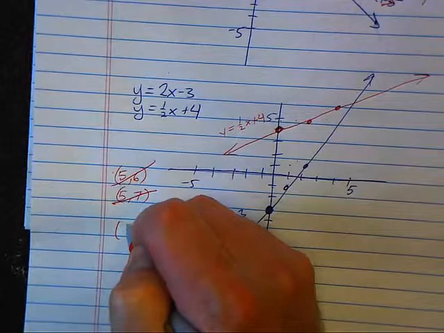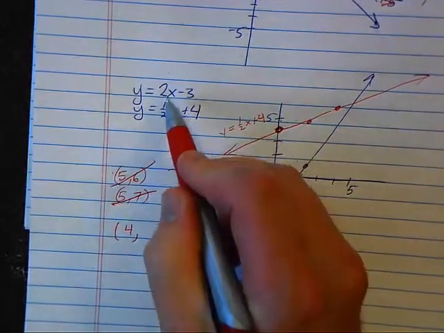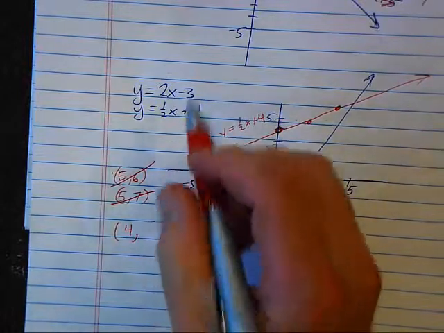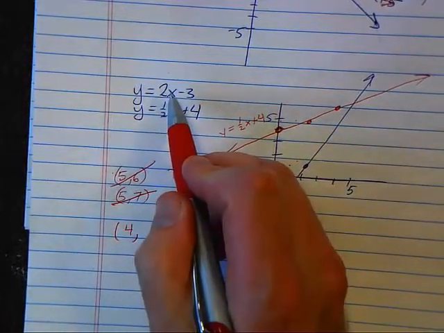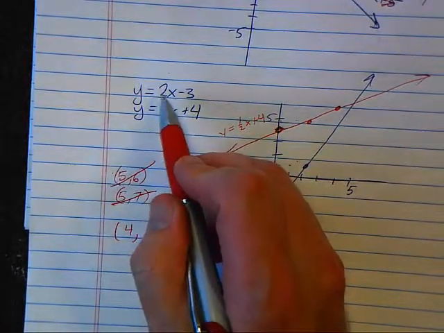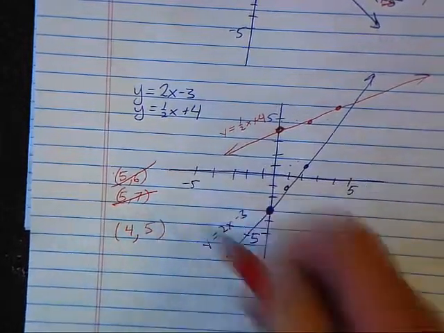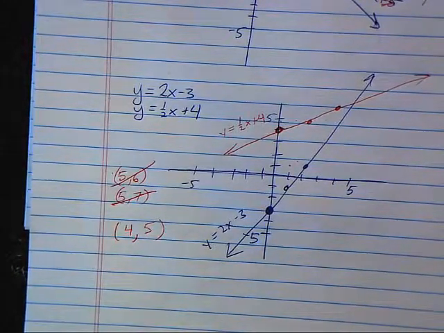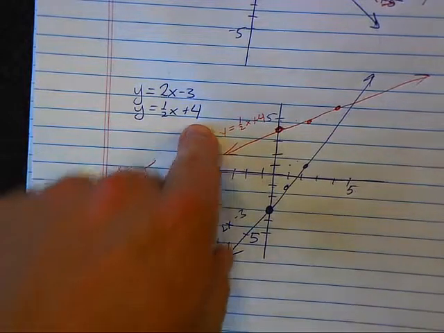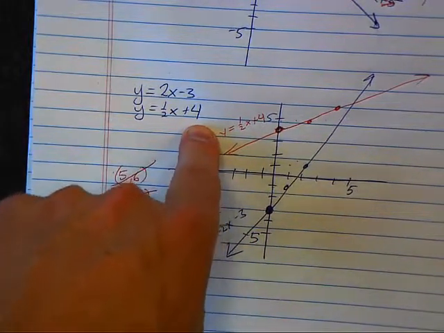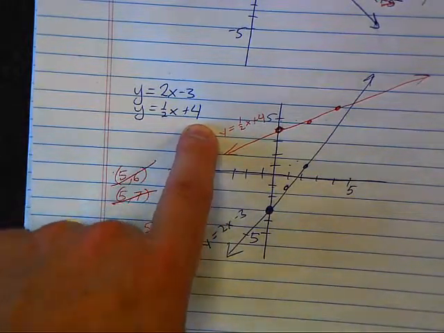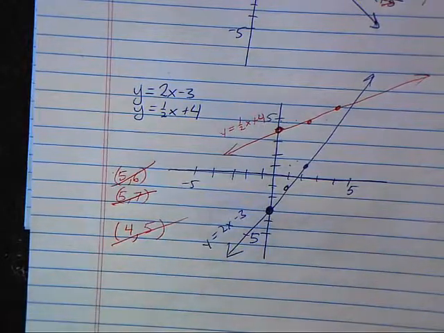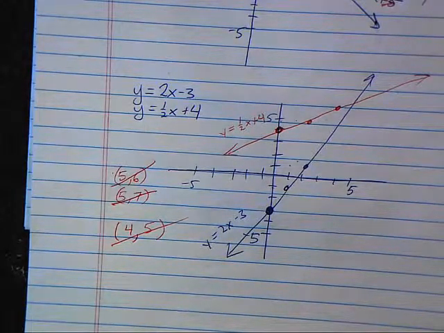Let's see, if x is 4, well, let's just plug 4 into the first one and see what it would have to be. If I plug 4 into the first one, it would have to be 5, right? The next one has to be 4 comma 6. So that's not right either. So 4 5 isn't right. 4 6 isn't right. Put it in the calculator. Very good.